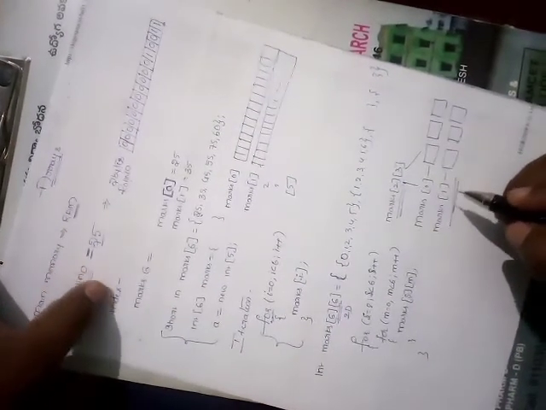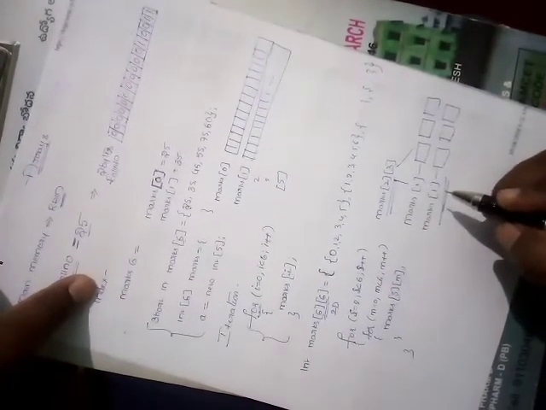Before ending, arrays of objects can be used. We can use user defined classes to declare the array, like employee E is equal to new employee of 7. This employee may contain different data types, different fields.